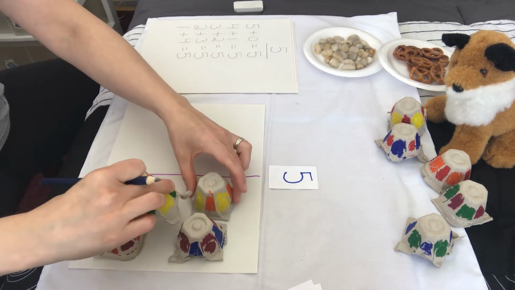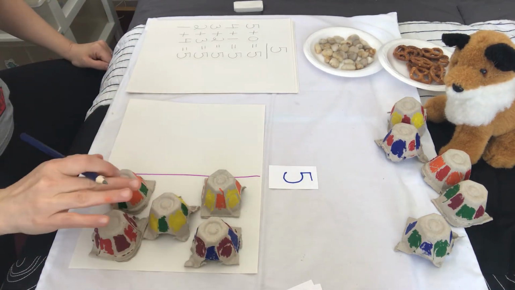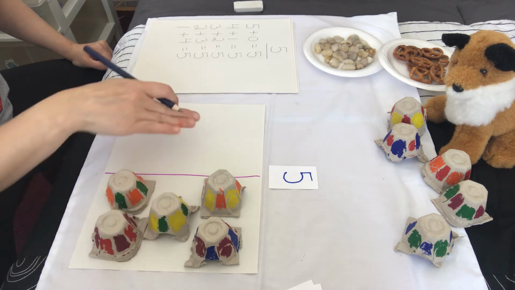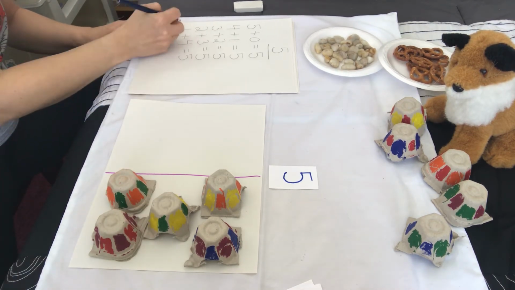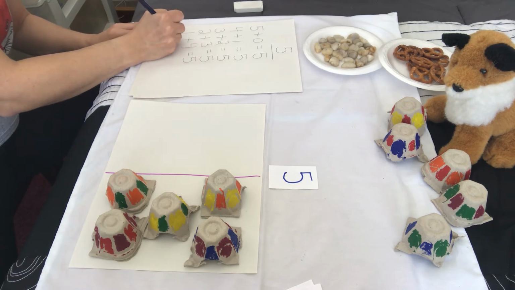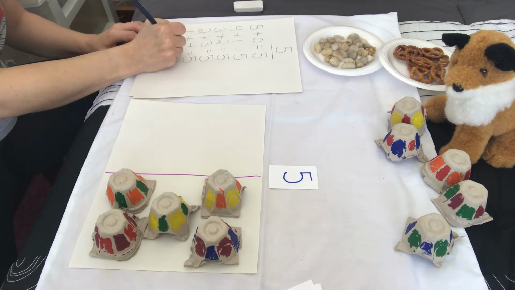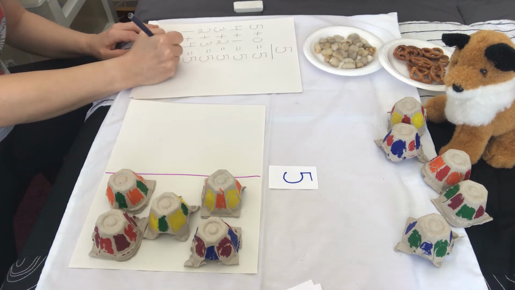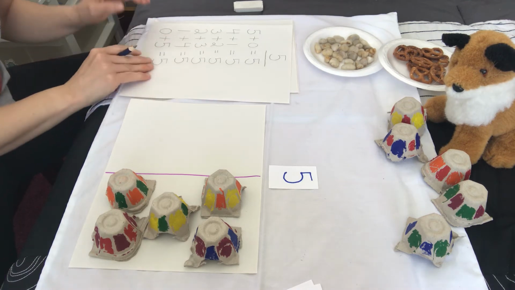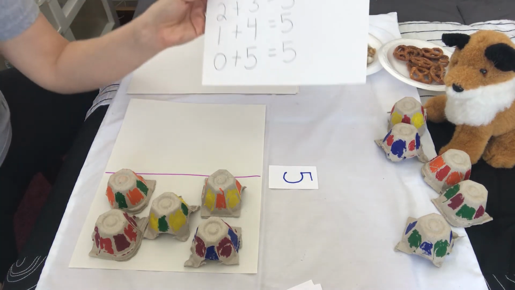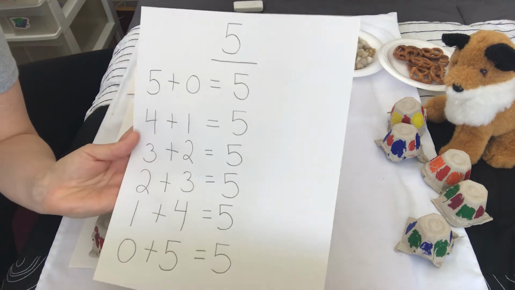I'm going to move him across. I'm going to put him in. Oh, look, we have 5 again. Okay, so there's 5 on this side, but on this side, well, there's 0. So I guess that means we have 0 joined with 5 is equal to 5. There we go. I've now made all of my combinations of 5.